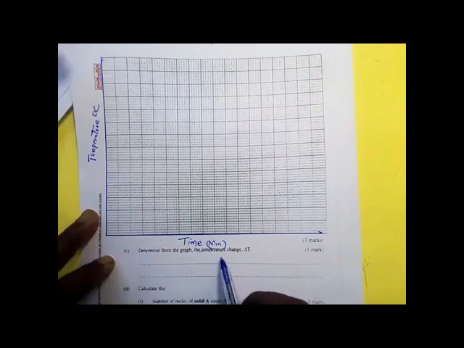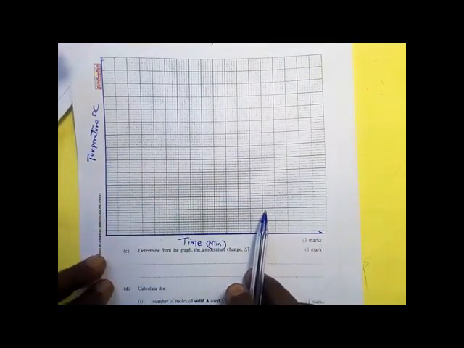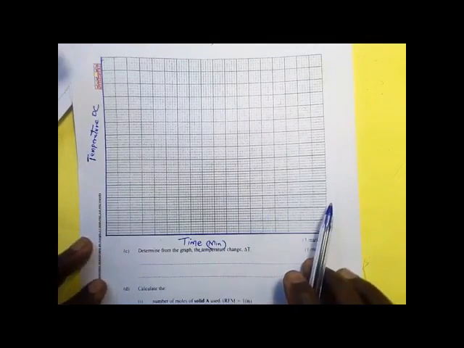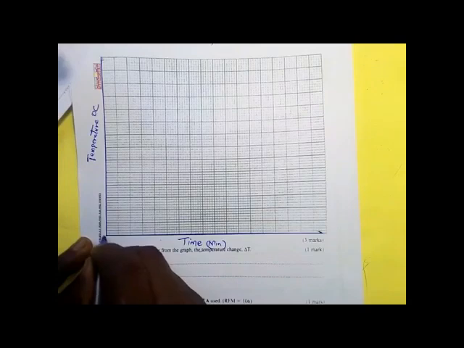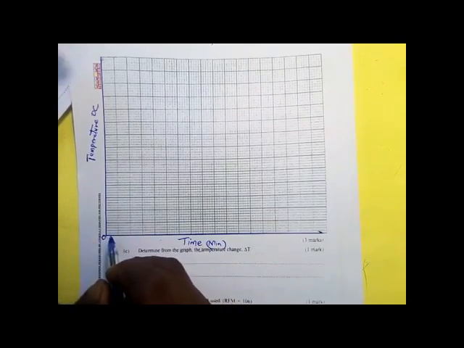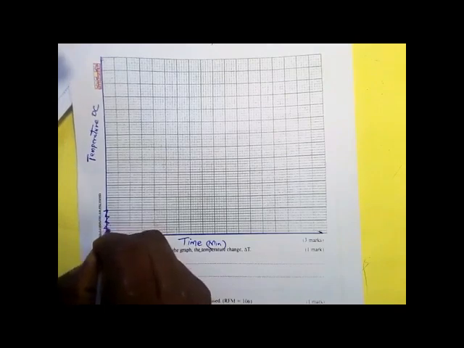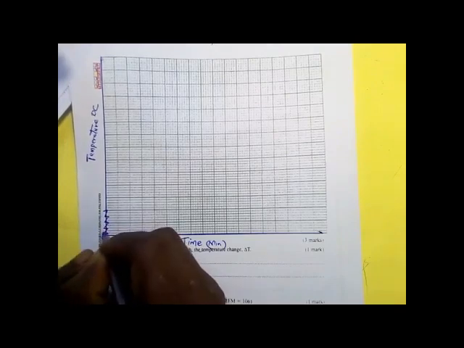So by doing that, you already have a mark. That's one mark for labeling. Now let us give it the scale. We will give here a 0. But remember, temperature, room temperature, we cannot have a temperature of 1, 2, 3 up to 10. So what we do, we can break this graph so that we can have a reasonable temperature.